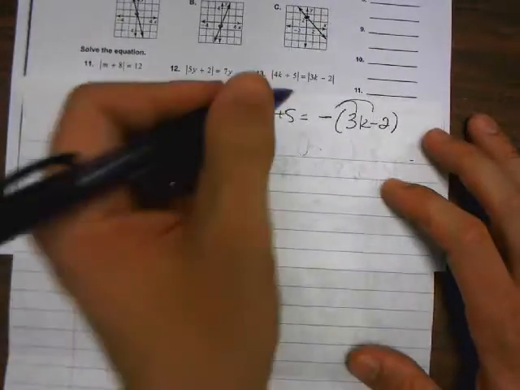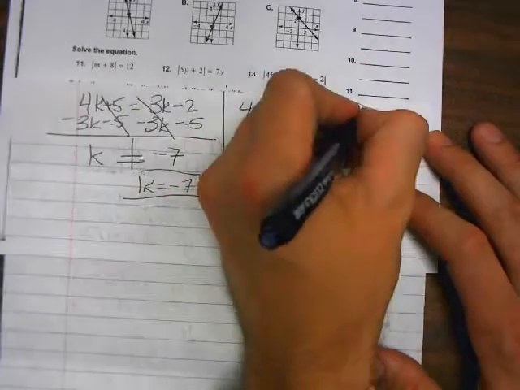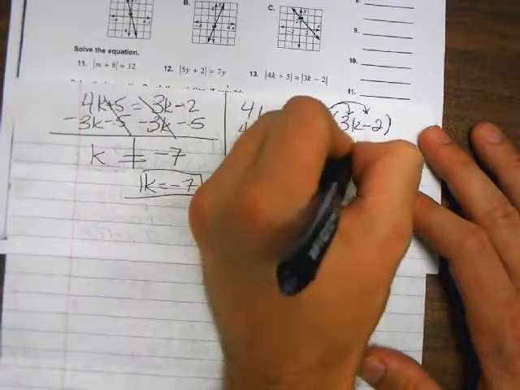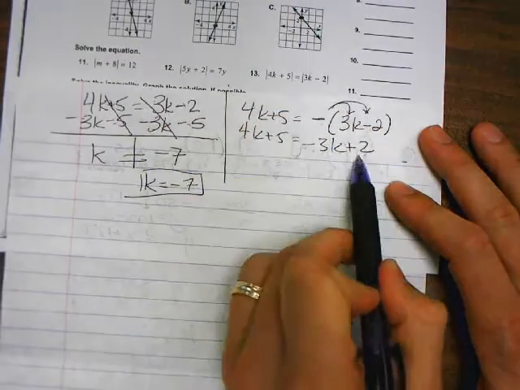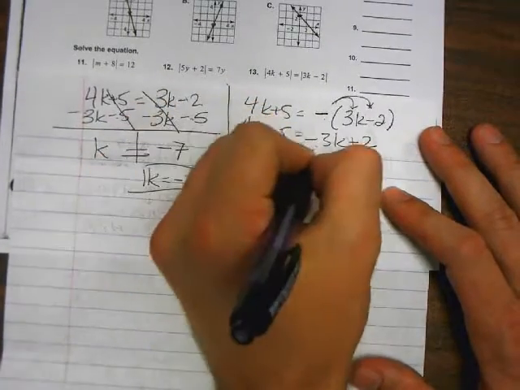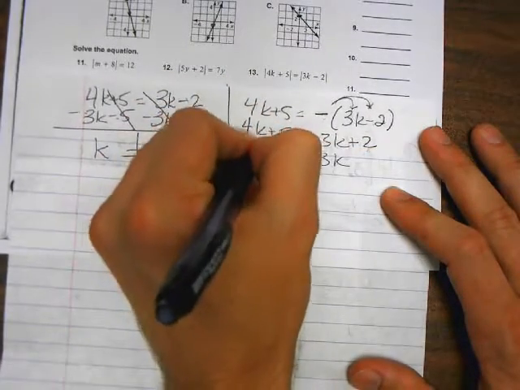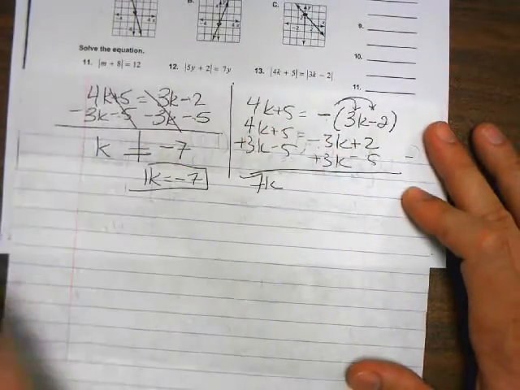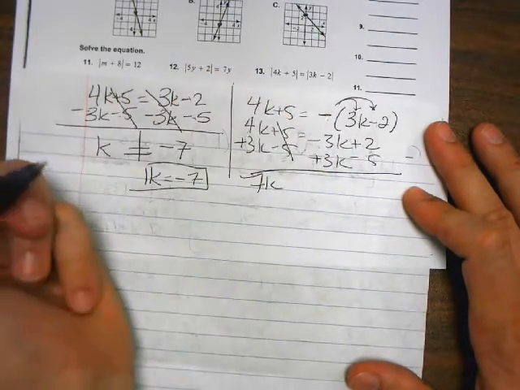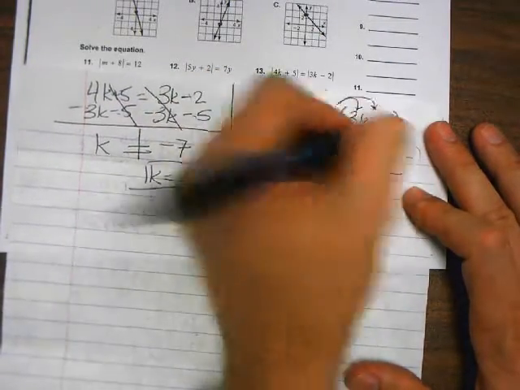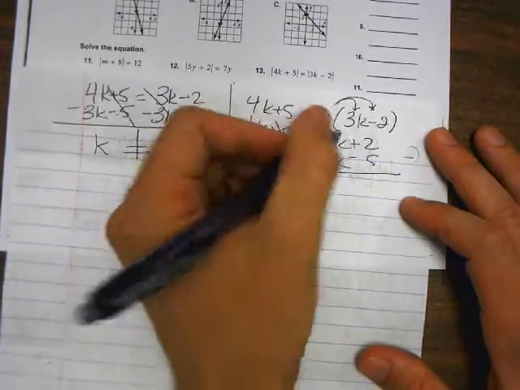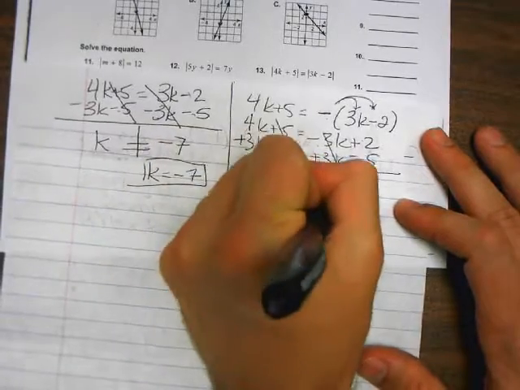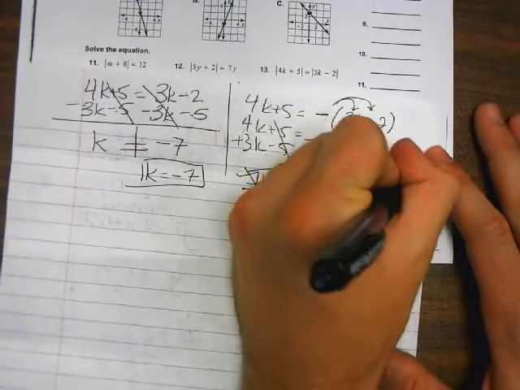On this other side, when we distribute the negative, it's going to come to be 4k plus 5 equals negative 3k plus 2. Negative times a negative is a positive 2. I'm going to add 3k and subtract 5. This gives me 7k, and then over here, that goes to 0, that goes to 0. 5 and 2 are going to combine for me to get negative 3. We'll divide by 7, and we get k is negative 3 over 7.